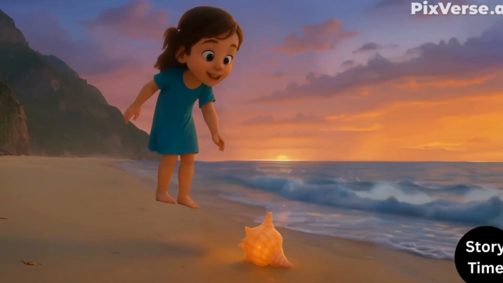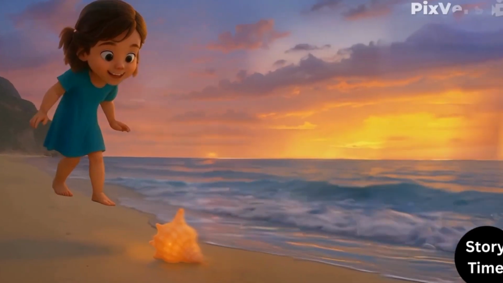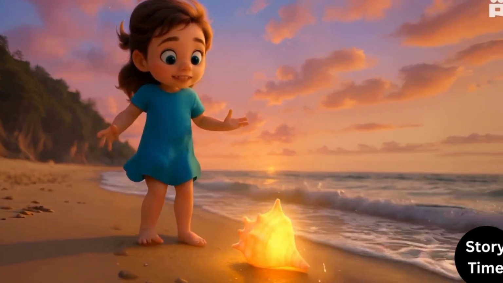Oh wow, what a beautiful magical shell. I wonder if it can transport me to the magical lands my grandmother always talks about.